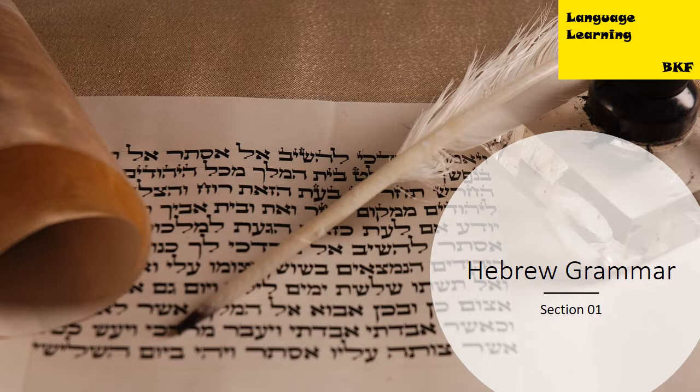Whether qamets is qamets or qamets chatuf can frequently be determined only by a knowledge of the derivation of the form in question. For most cases, the following will suffice. Qamets is long a both in an accented and in an originally open syllable.